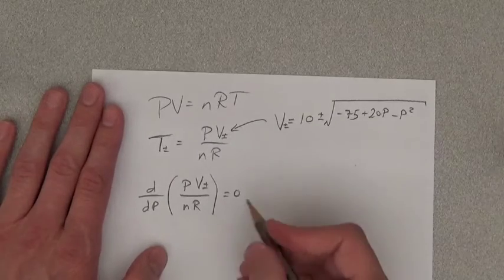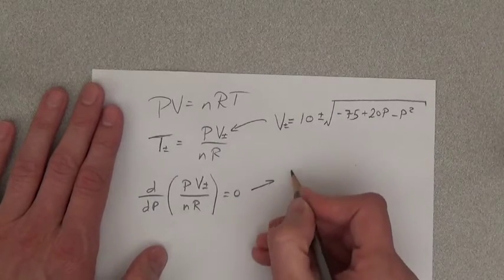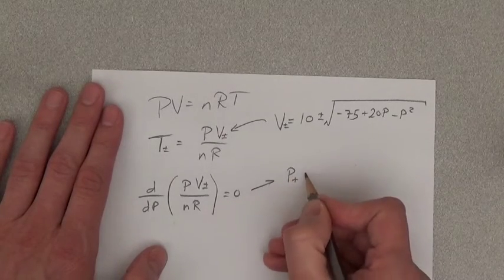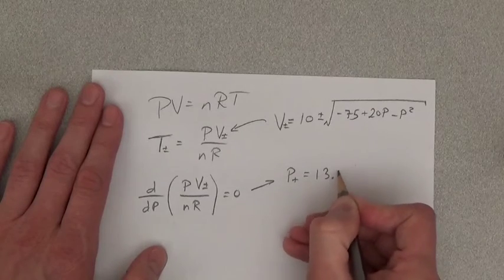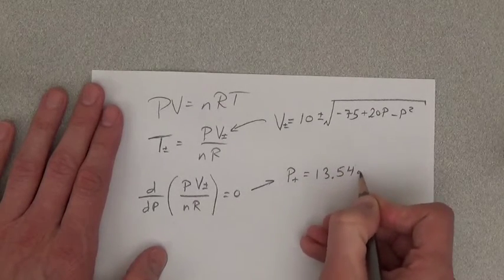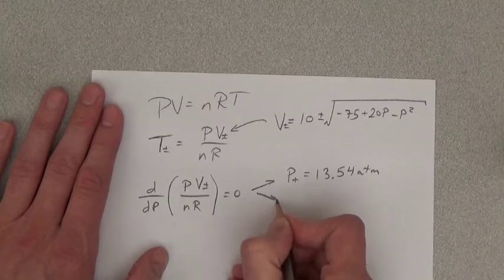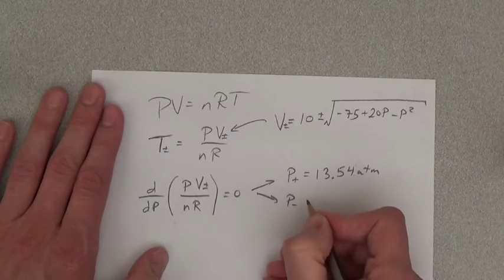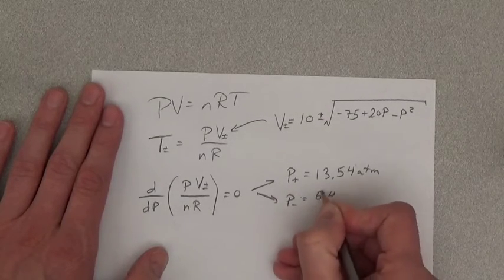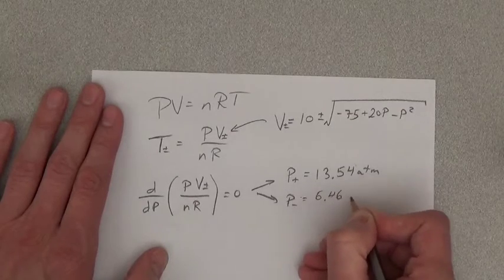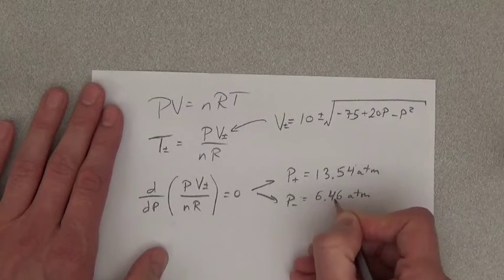And I wound up with two pressures. P plus, which is 13.54 atm, and P minus, which is 6.46 atm.